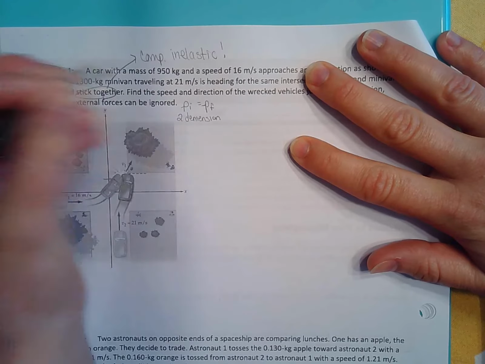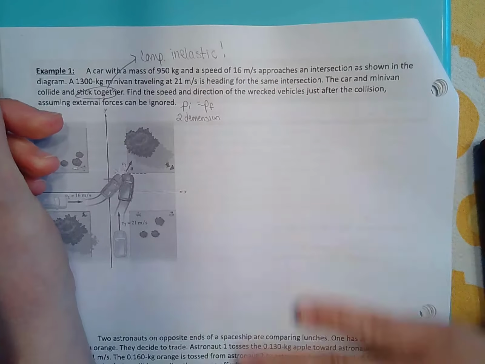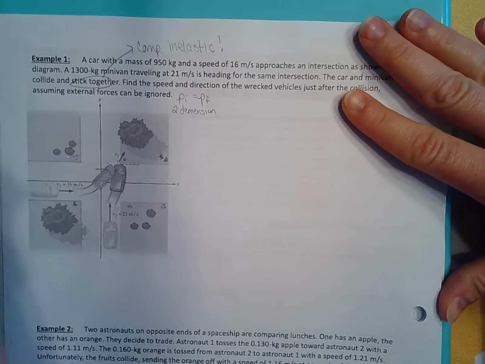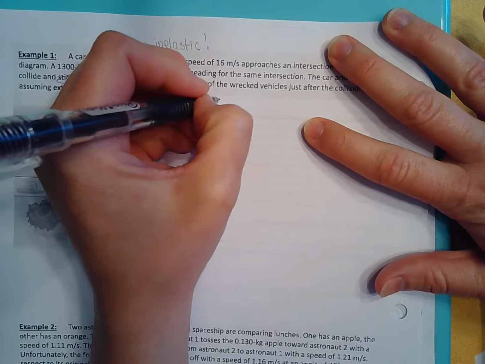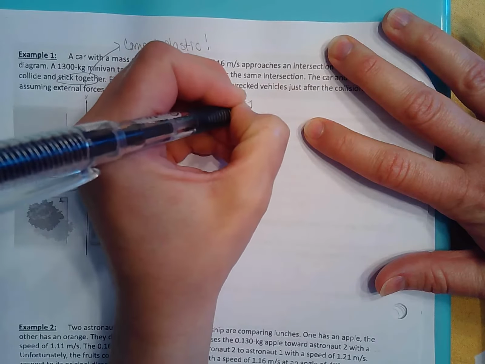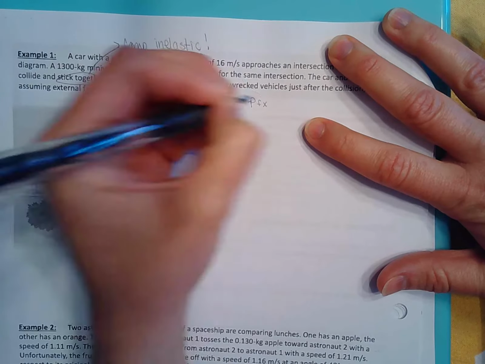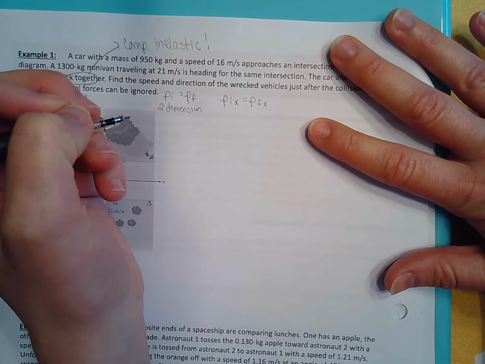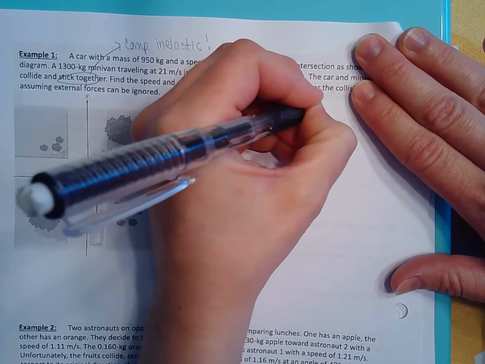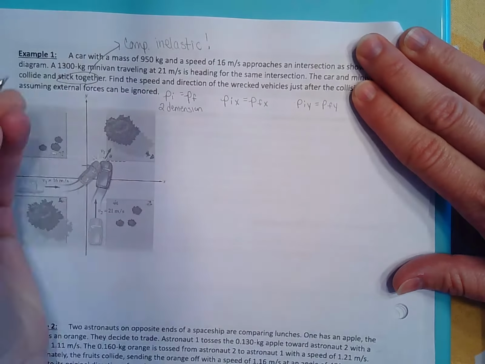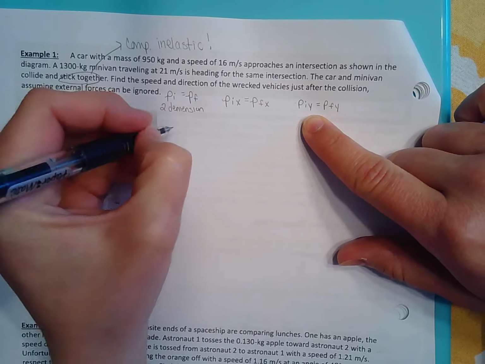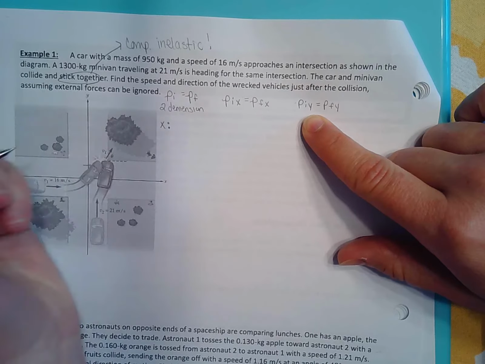So instead of thinking about it overall, we're going to be thinking about our x momentum equaling our x momentum. So we're going to be thinking of our initial momentum in the x direction wanting to equal our final momentum in the x direction. So we're going to talk about conservation of momentum in the x direction and then conservation of momentum in the y direction. When we have 2 dimensions, these are the 2 that you really want to focus on. Let's talk about the x direction first.